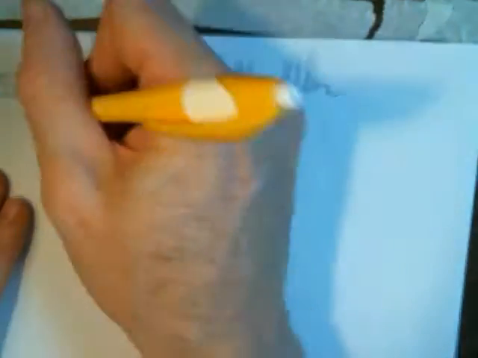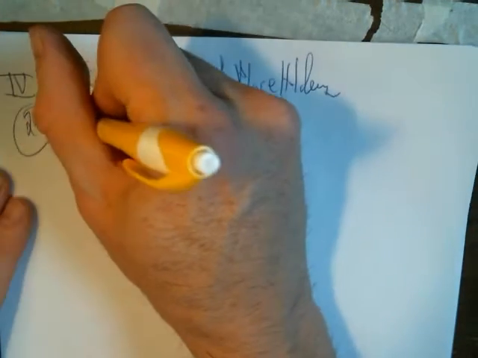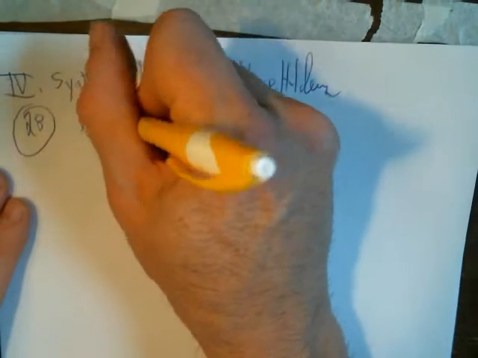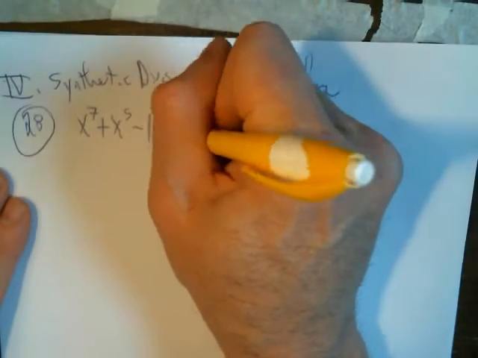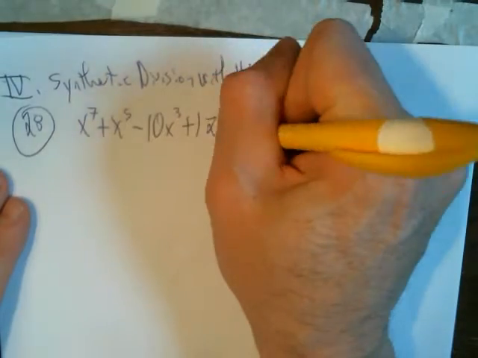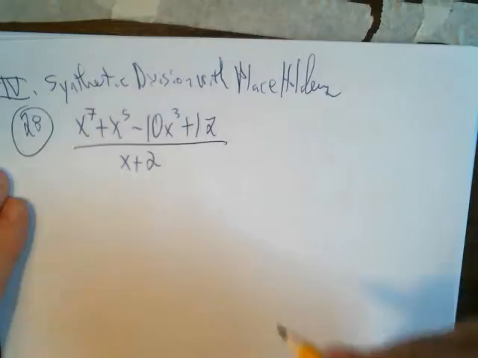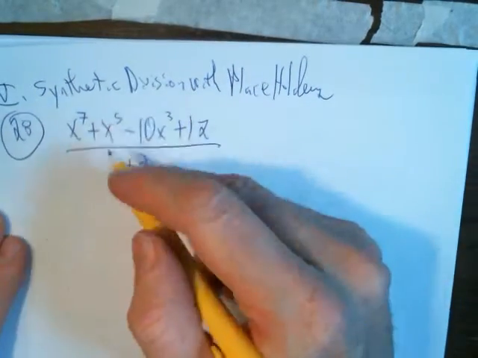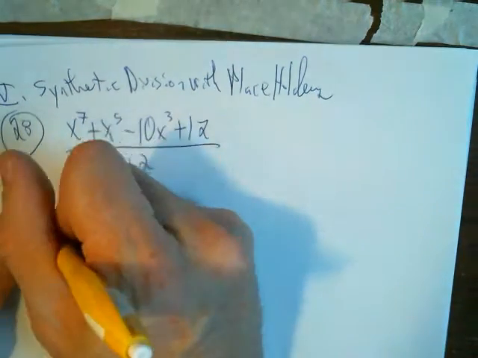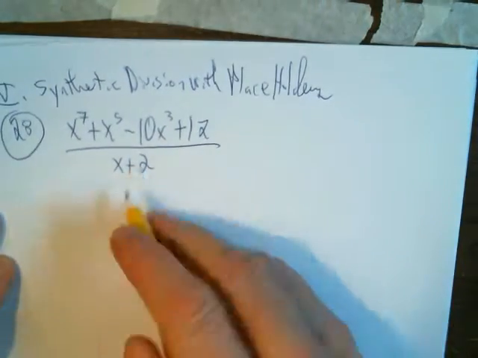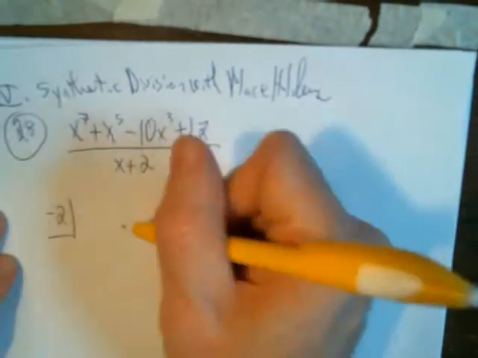Okay, so let's take a look at, in this case, number 28. I have x to the 7th plus x to the 5th minus 10x cubed plus 12, all over x plus 2. And right, so the c value this time is negative 2. Okay, so I put negative 2 there.